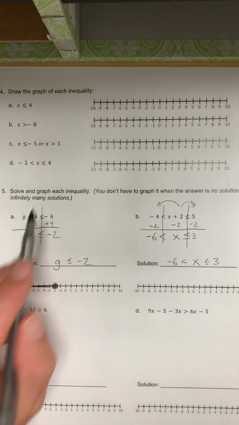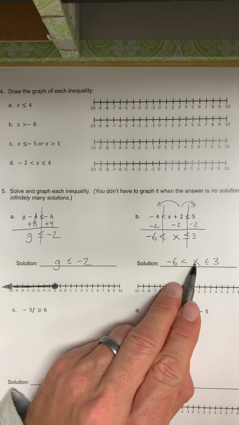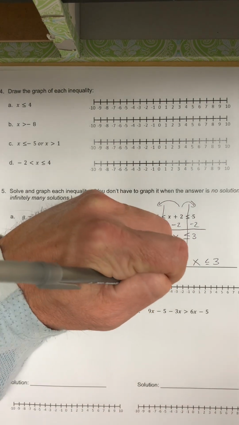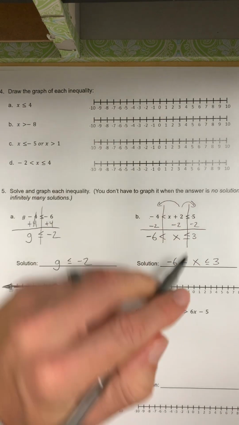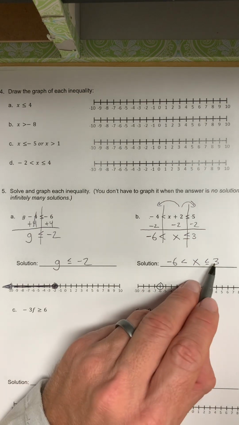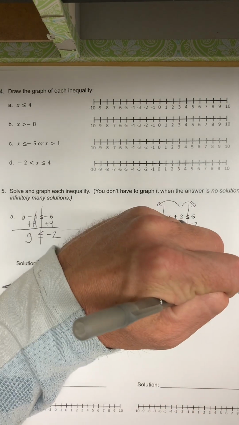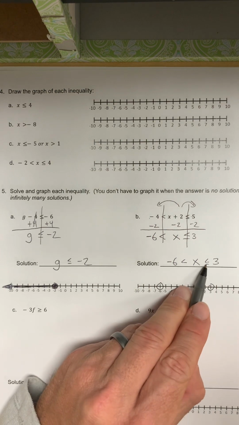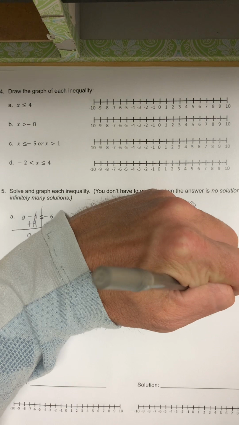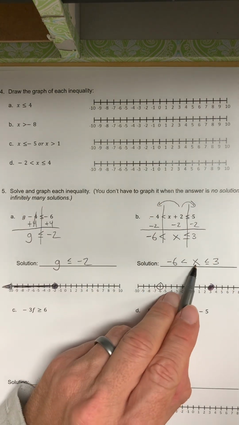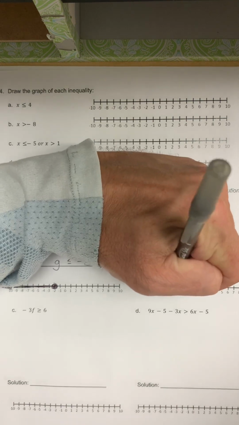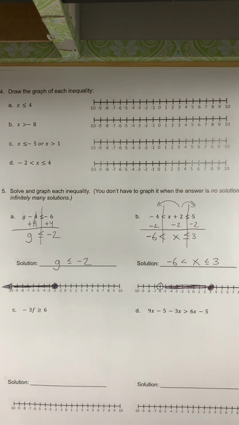And now we need to graph it. So it's all of the x's that are in between these two numbers. So I'll start by putting the circles on those two numbers. So -6, and this one does not get shaded because it doesn't have the or equal to. And then the 3 is the other circle. The 3 does have the or equal to symbol underneath, so that one will get darkened, filled in. And it's all the x's that are in between those two numbers. So we'll shade in between those two numbers. We have now done part B.